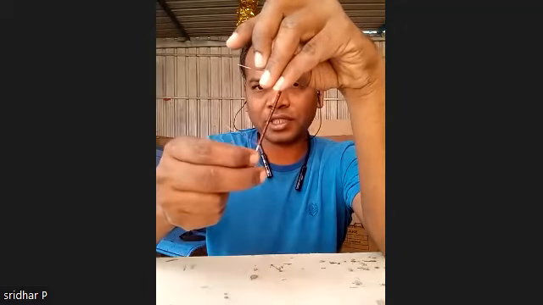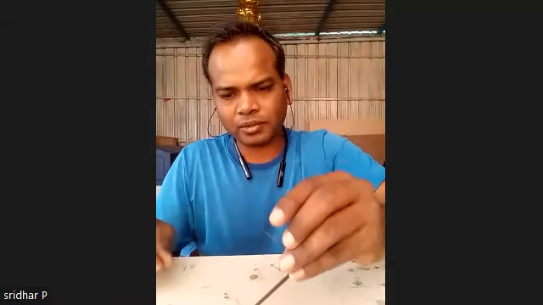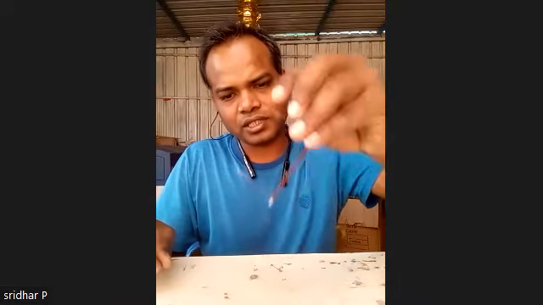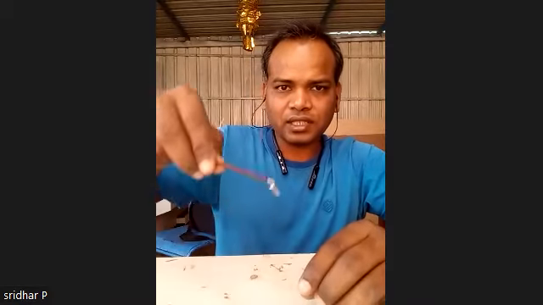See, now I'm trying to stick it. Now I'll not be able to lift it, because it has lost it. Oh, there's still some residual magnet left in this. There's a little residual magnet.